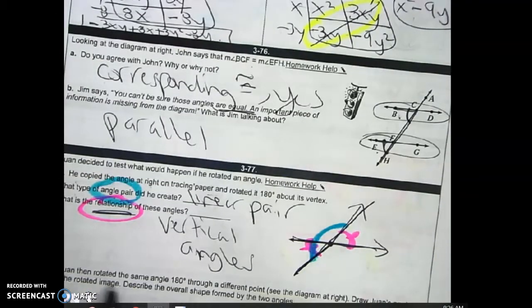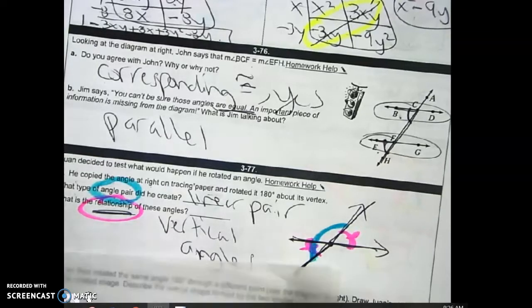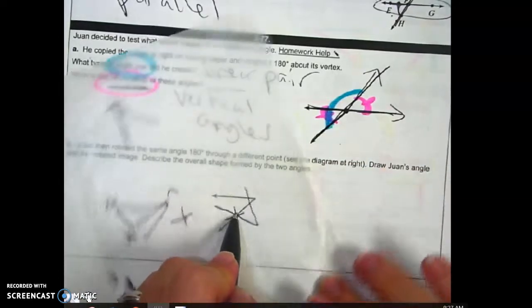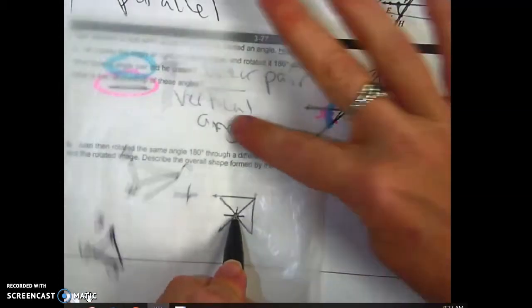Okay. He then, actually, I don't really care. Let's see. John copied the same angle through a different point. So now it's through here. And rotated it 180 degrees. So I turn it once. And I turn it twice. Oh, look at it. Made the letter. Oops. You can't see that at all. Let me do that again. I'm sorry about that. So I trace the angle. And then I put a little T right there. And I go once. So it still makes a T. Twice.